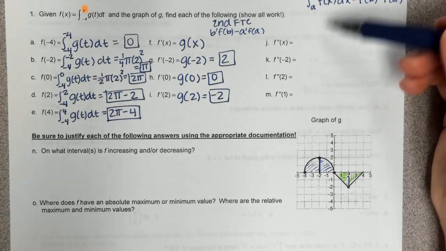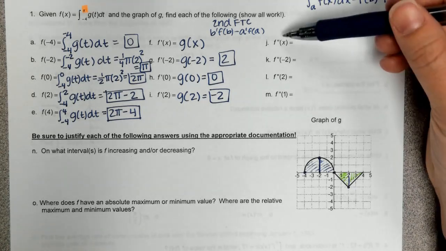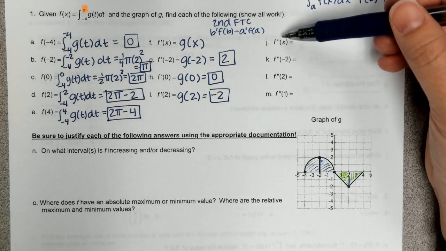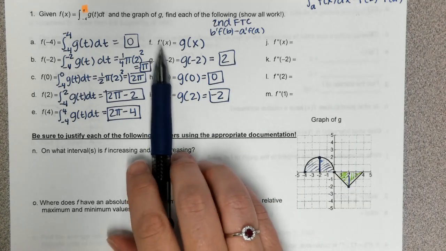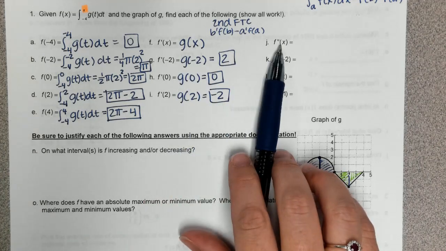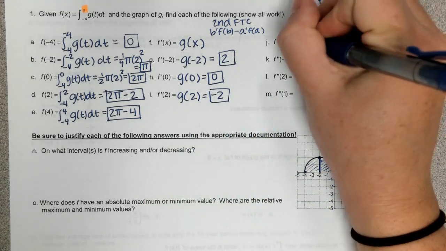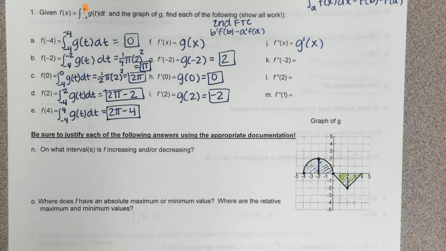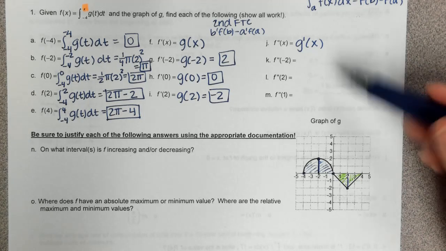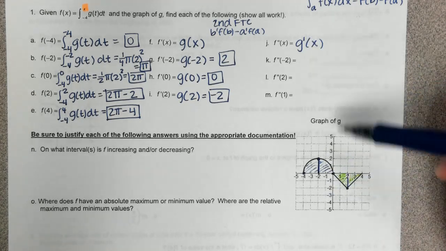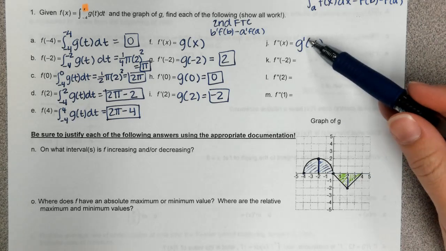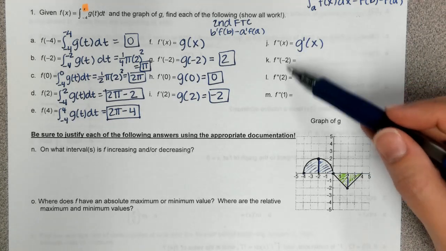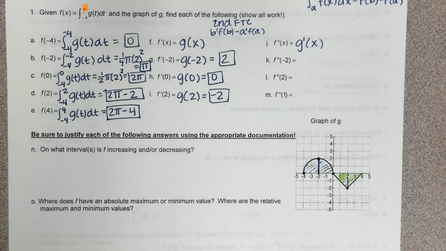All right, then the third column we have f double prime. F double prime means the second derivative of f. It also means the derivative of your derivative. Now if f prime is g, then f double prime would equal g prime. Again, I don't have an equation. All I have is this graph. So what does that mean on the graph? Well, we know derivative means slope. This is actually just asking me for the slope of the function at each of these points.